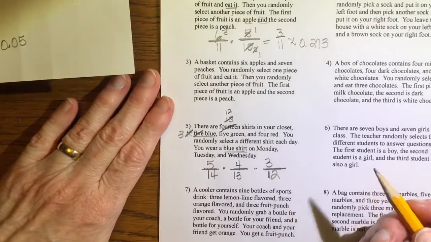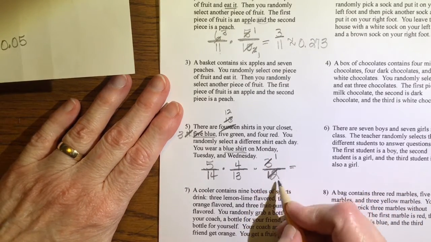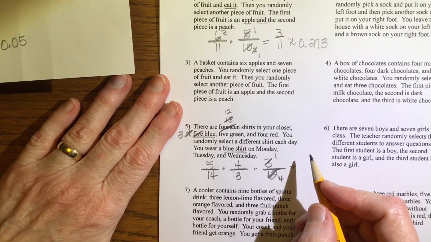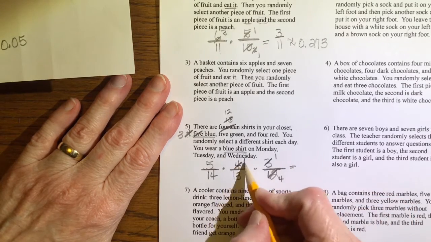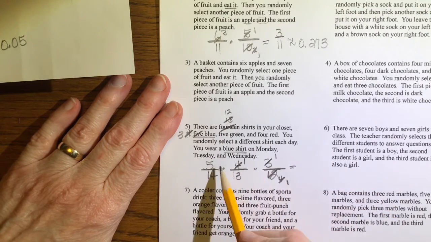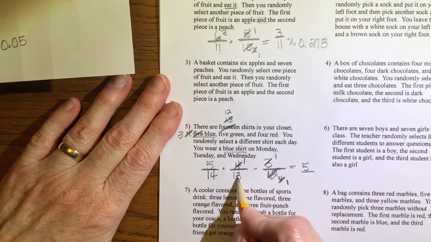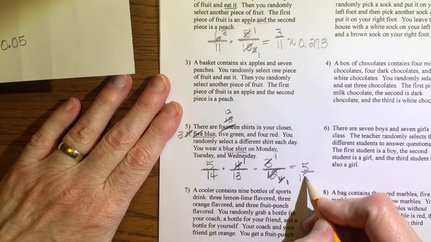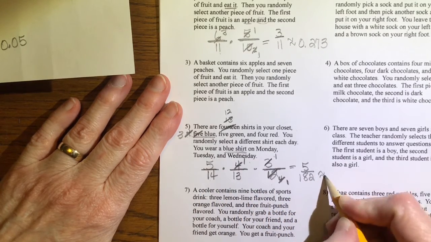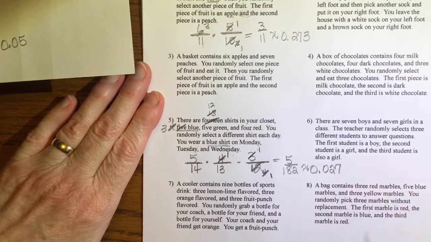Now again, I like to do some canceling. I'm going to cancel the 3 and the 12. I'm going to cancel the 4s. And I believe that's all I can cancel, because I've got 5 times 1 times 1 is 5. And I've got 14 times 13 times 1 is 182. And as a decimal, that's about 0.027.